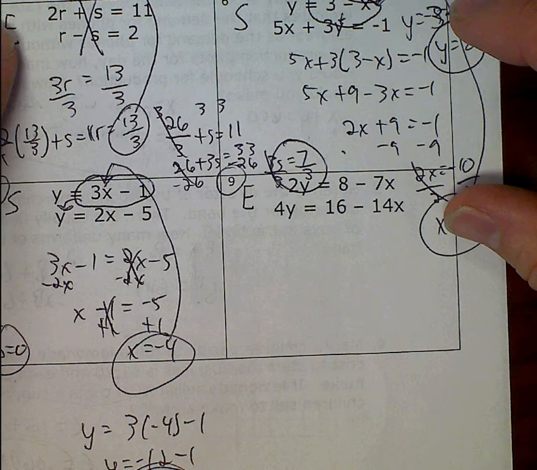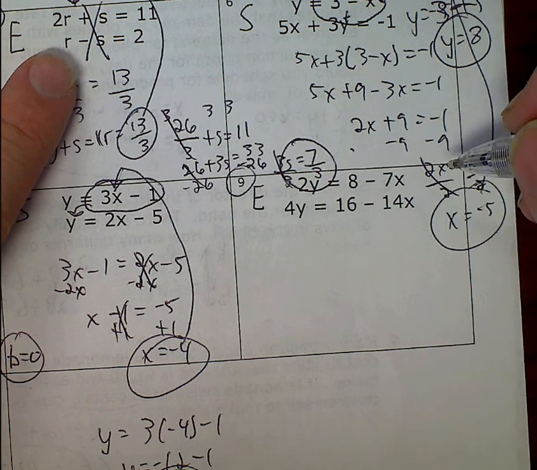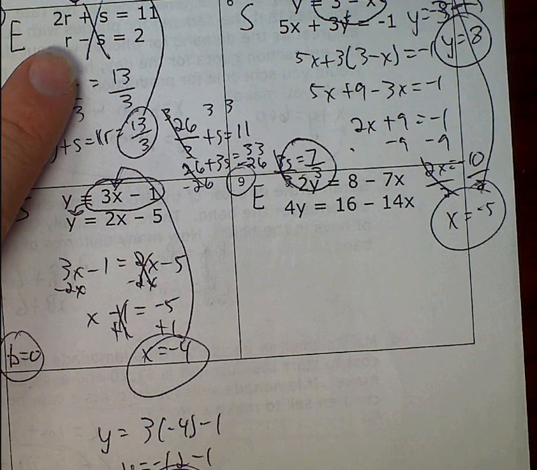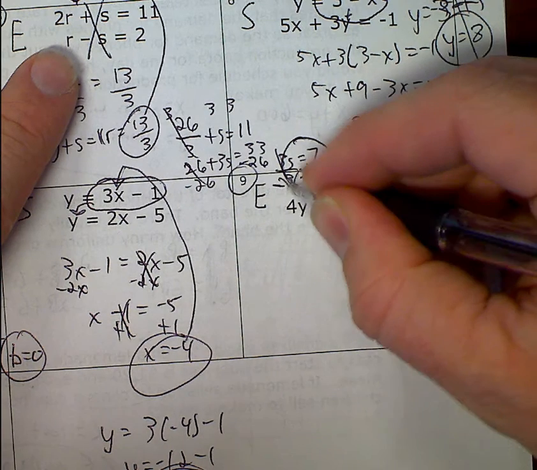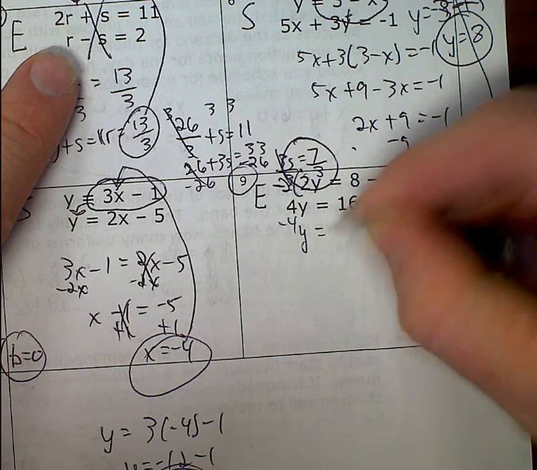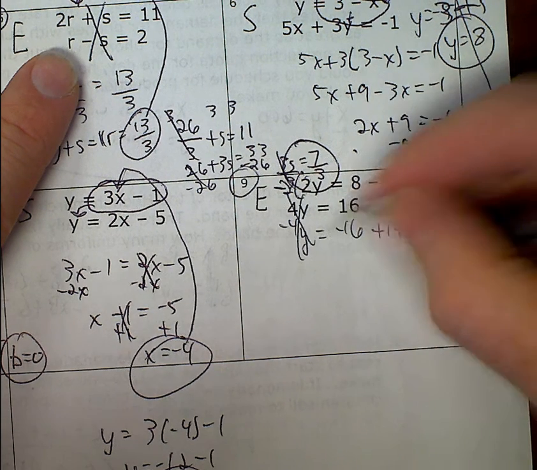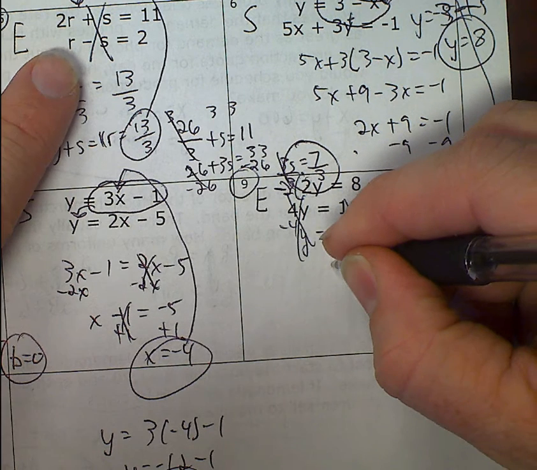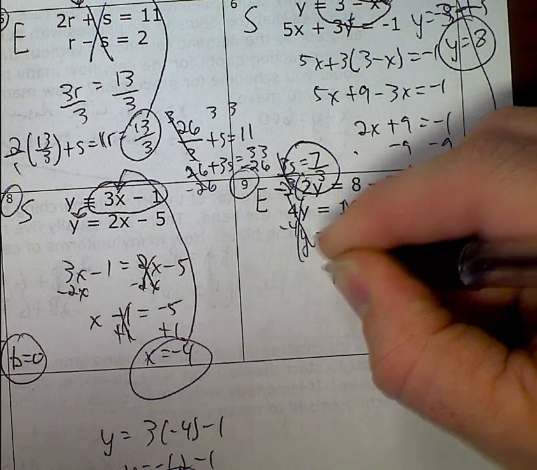Number 9. On number 9, this time I say use elimination. They are still on top of each other. I like the 2 and the 4, so I'm going to multiply this by negative 2. That gives me negative 4, negative 16, positive 14. That eliminates, that eliminates, that eliminates. When they all eliminate, that is called infinite solutions.